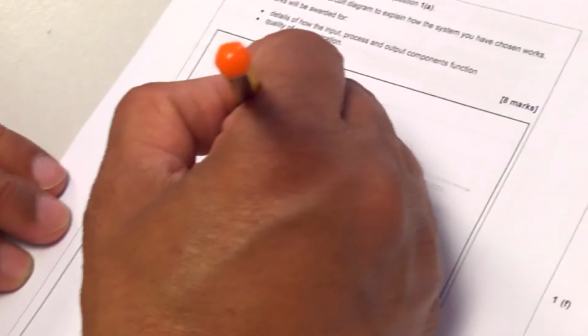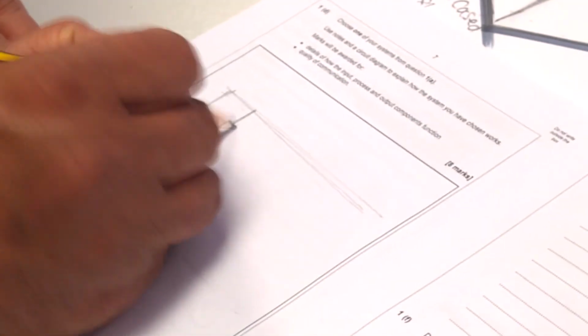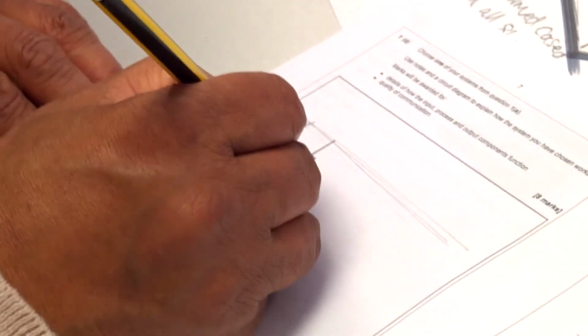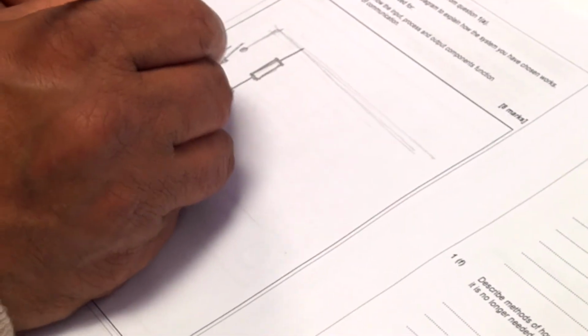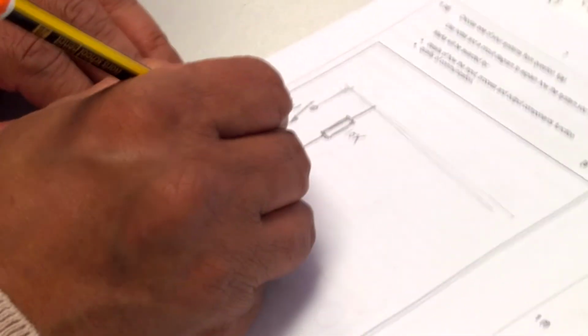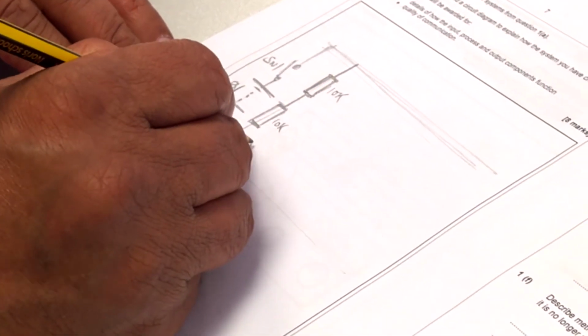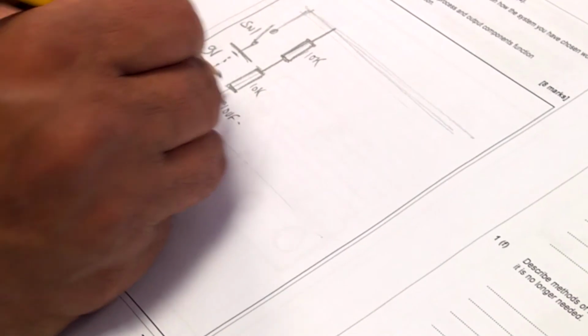Capacitor, non-electrolytic. No, electrolytic. These are non-polarized. These are your resistors, potential divider. So just say about 10k, 10k, 10 uF.